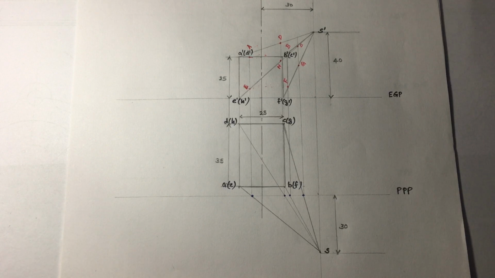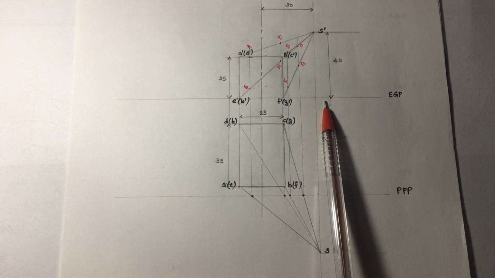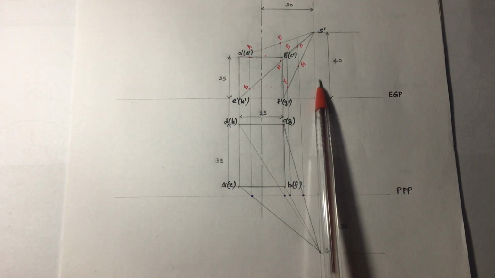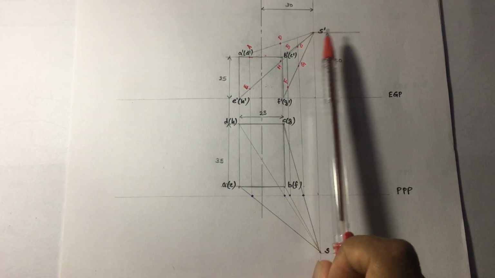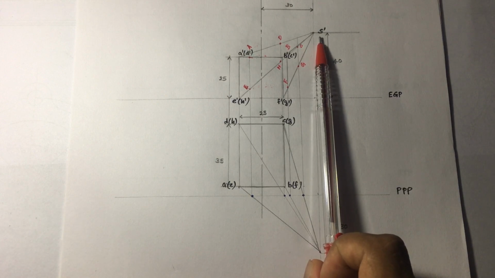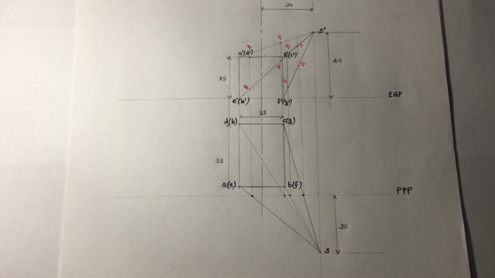Okay, it is given in the question that the station point is also 40 mm above the ground plane. This is the ground plane that you are having. From the ground plane line and on the CP, you have to take 4 centimeters or 40 mm, and then you have to mark the point as S dash. Please use small letter S followed by dash. And that completes step number 5 as well as step number 6.